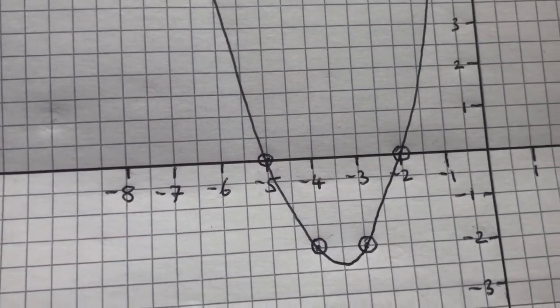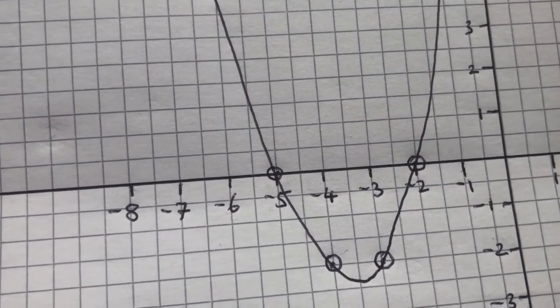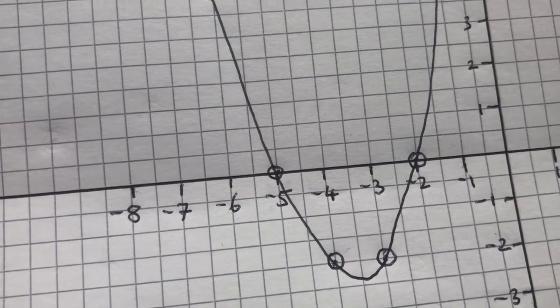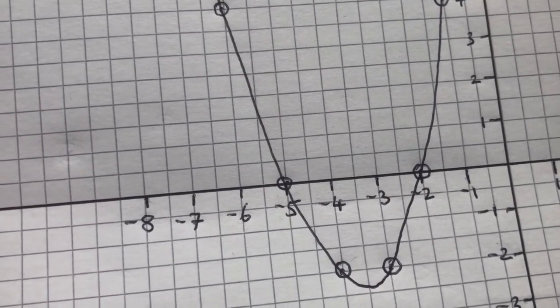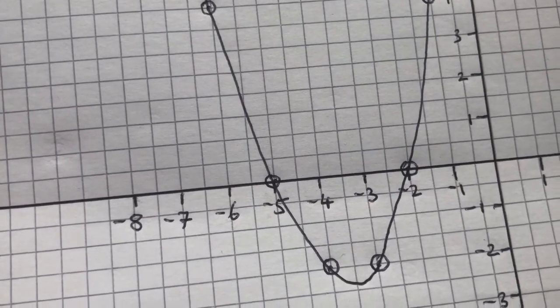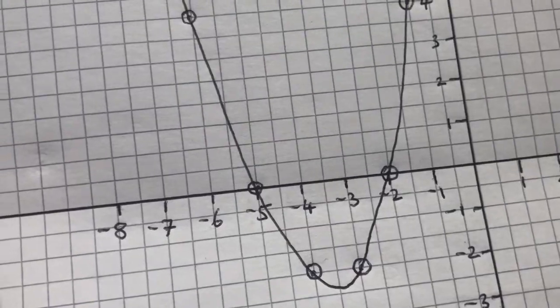Because a graph can cross an x-axis in two places. It can just touch it in one place if that's the lowest point on the graph, and it doesn't have to cross it at all. So those are the three situations where you either have two solutions, one solution, or no solutions for a quadratic equation.